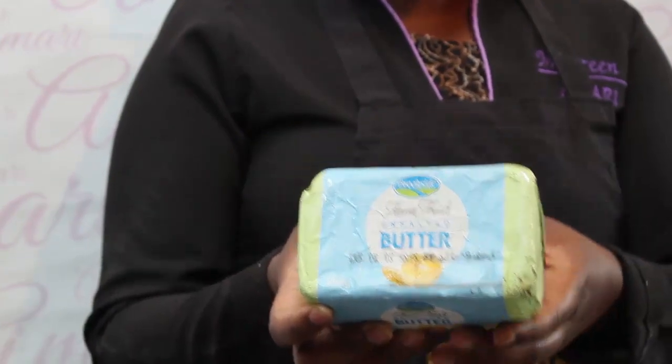Basically, you want to be using unsalted butter when you're doing your baking. Butter is the original animal fat that you're supposed to use for baking. It is superior quality and gives you really good cakes, bread, puff pastry, or even croissants.